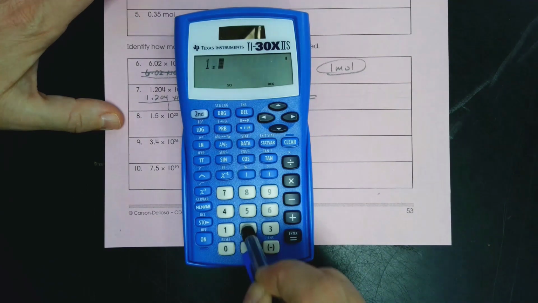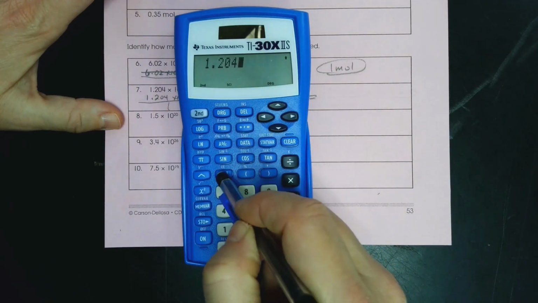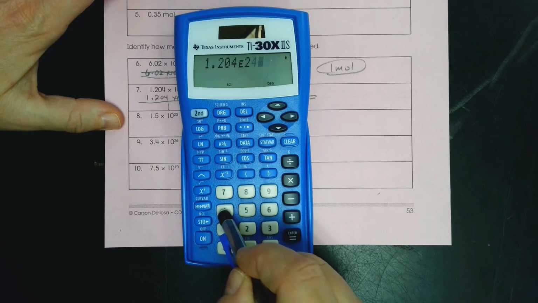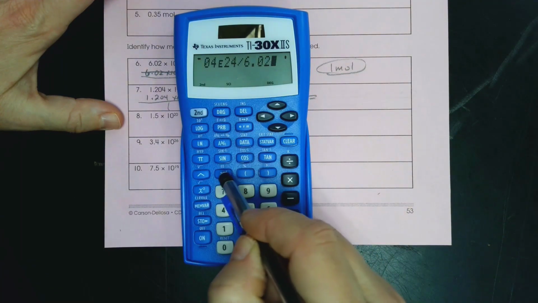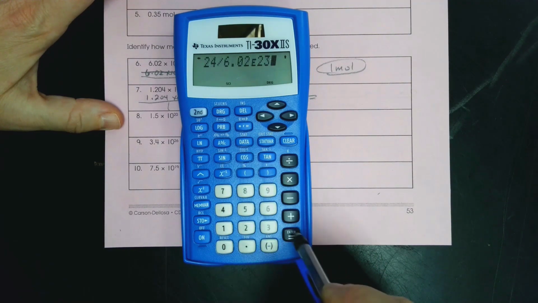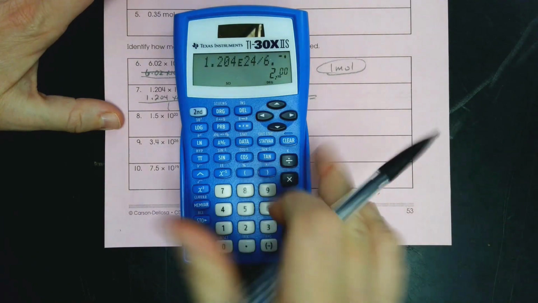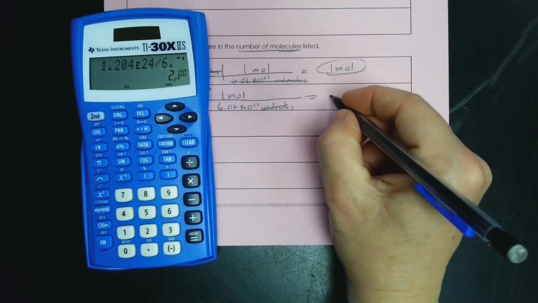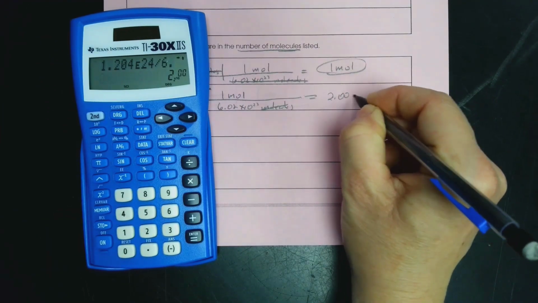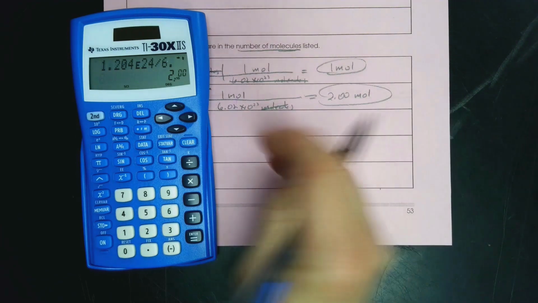So I did 1.204 times 10 to the 24th divided by 6.02 times 10 to the 23rd. And that equals, oh, that's so much better. Now, notice, you guys, it says 2 times 10 to the 0. That's another way of just simply saying 2.00 moles. That's going to be your final answer there.